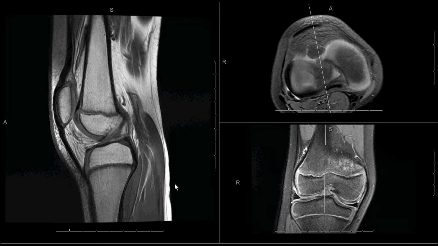Now we'll talk about the cruciate ligaments, and there are two. One is anterior and one is posterior. We'll focus mostly on the anterior cruciate ligament and its normal appearance. We know that this is a very, very common injury, probably only second to the meniscal injury in children, and often is paired with meniscal injuries in high-level athletes, girls more than boys.